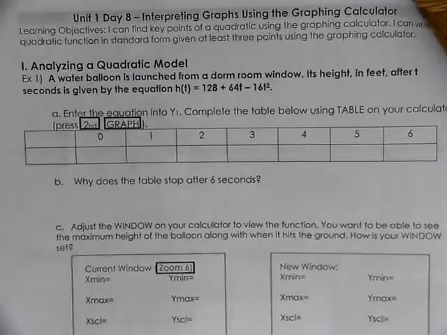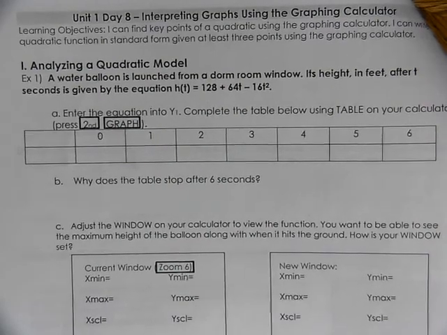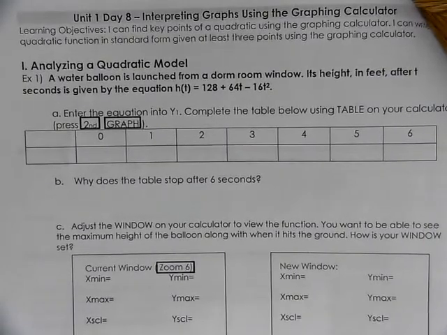Hi everyone, for today's lesson we are going to talk about Unit 1, Day 8, Interpreting Graphs Using the Graphing Calculator. Unfortunately, because I cannot guarantee that everybody has access to a graphing calculator, this lesson in its entirety will have to take place a little bit later on in the school year when I can guarantee that everyone will have access to the technology required.